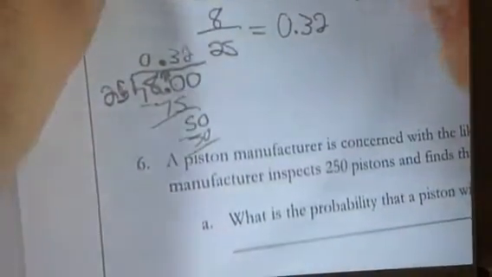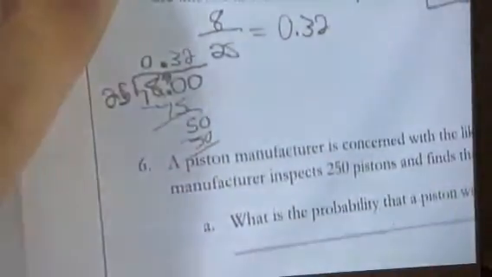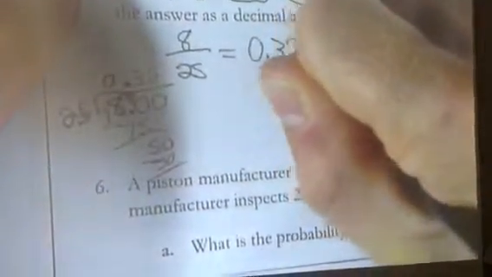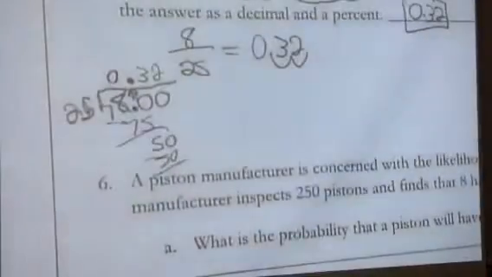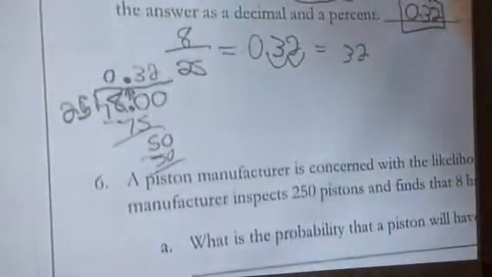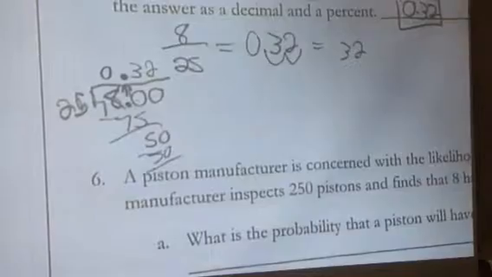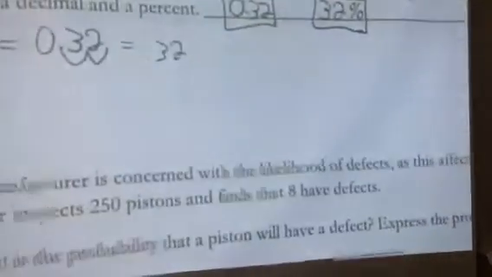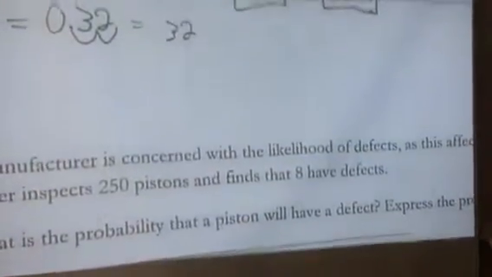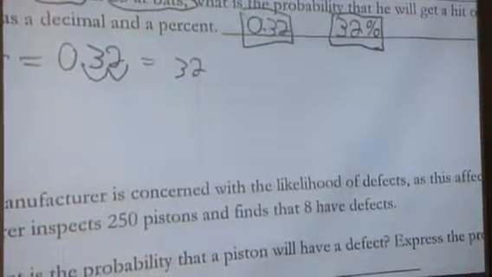It says to express the answer as a decimal and as a percent. So as a decimal, it's 0 and 32 hundredths. To turn that into a percent, I can either multiply by 100, or I can just move the decimal to the right 2 spaces. Okay? That gives me my percent, which is 32%. So there's a 32% chance that on his next at-bat, he's going to get a hit. I figured that out by determining the experimental probability.